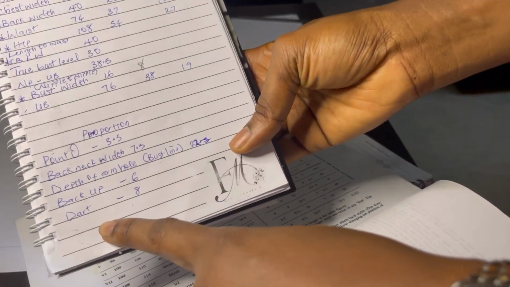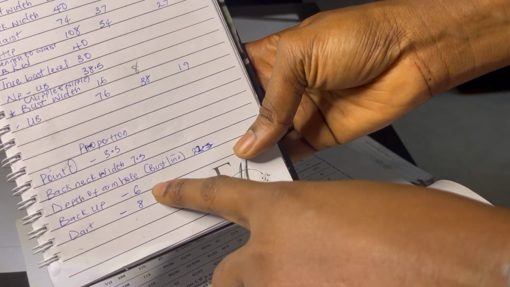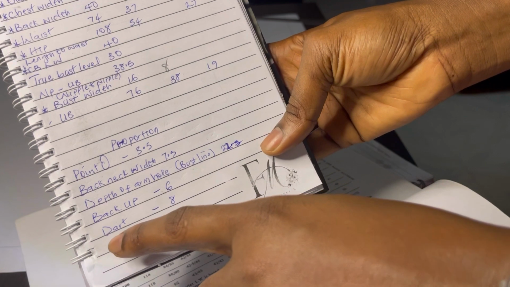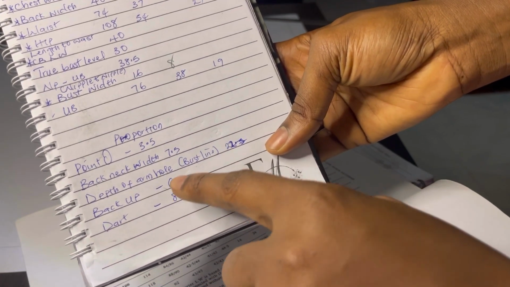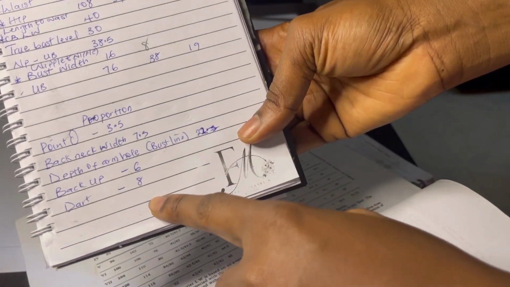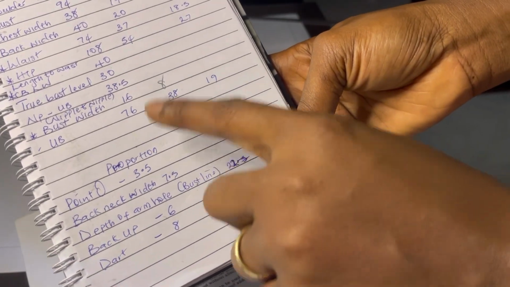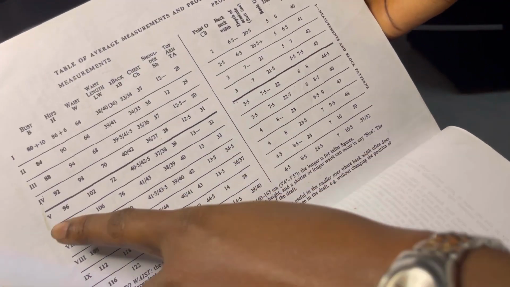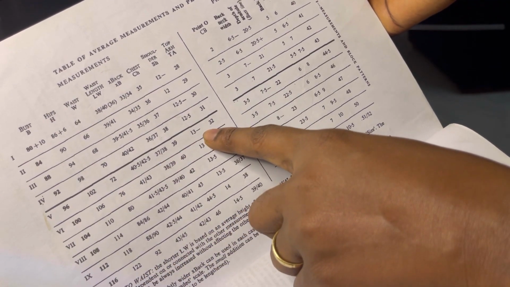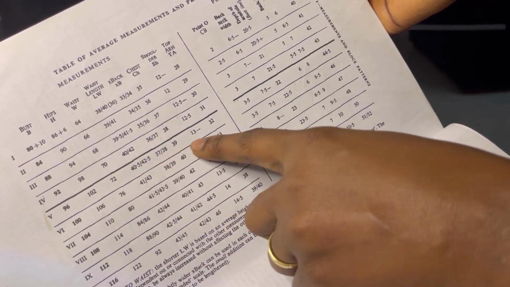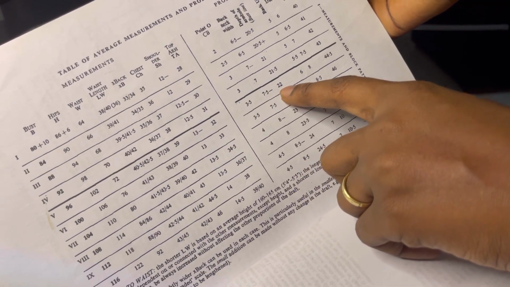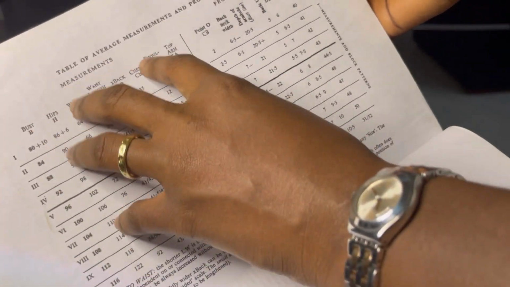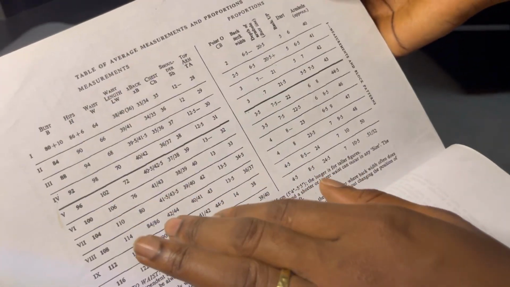Then back UP 6. My dart width is 8 cm. So I've taken this proportion from this table. 96 corresponds with my measurement, so I've taken all this proportion here. This has been taken, I've taken this measurement on myself.